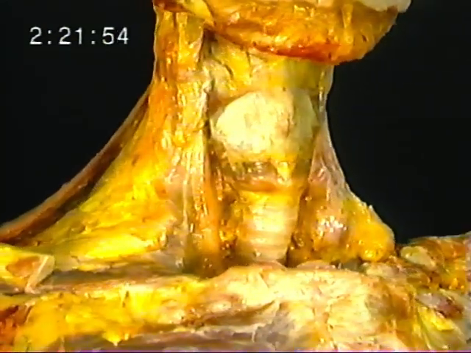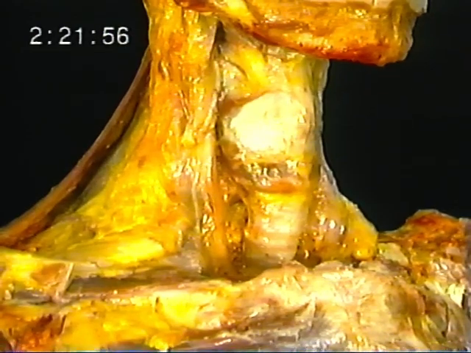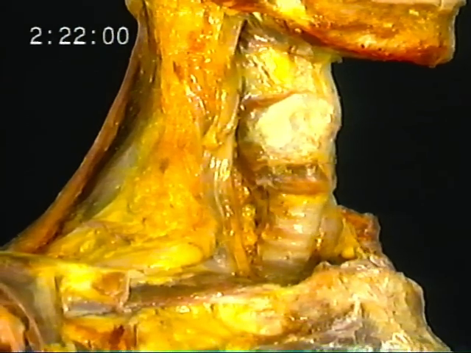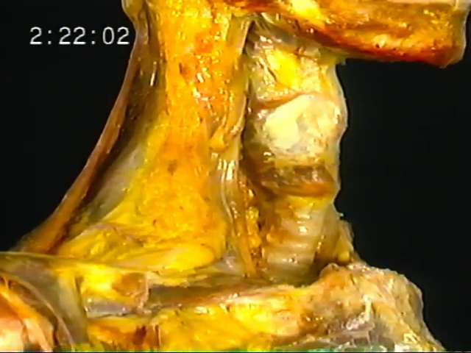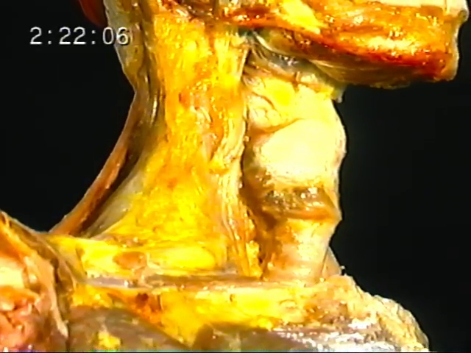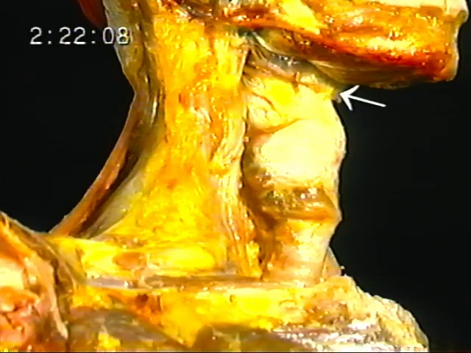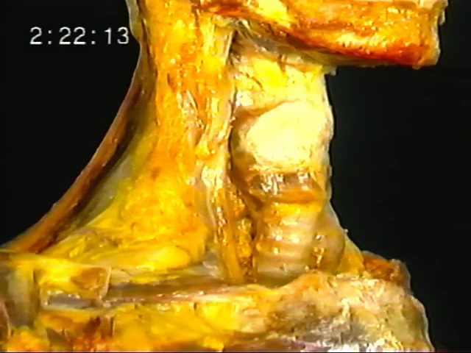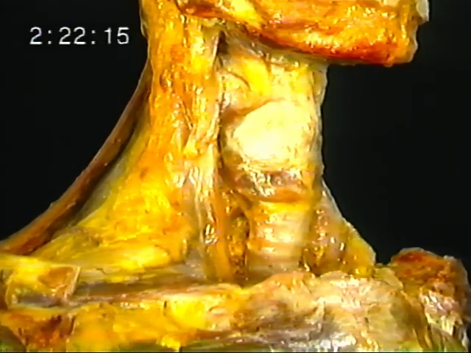Here's the thyroid cartilage. Here below it is the cricoid cartilage, hidden by the cricothyroid muscle. These two cartilages form the framework of the larynx. The thyroid cartilage is suspended from the hyoid bone, which is here, by the thyrohyoid membrane. Below, the cricoid cartilage is continuous with the upper end of the trachea.